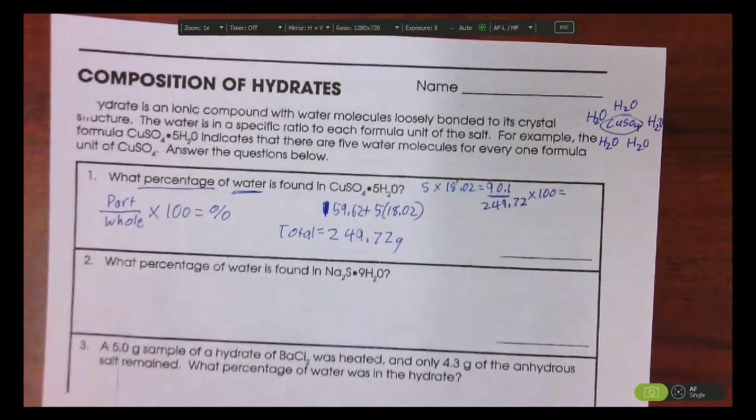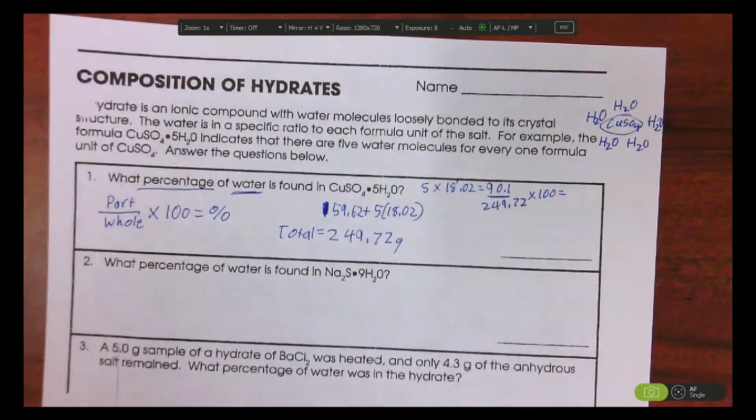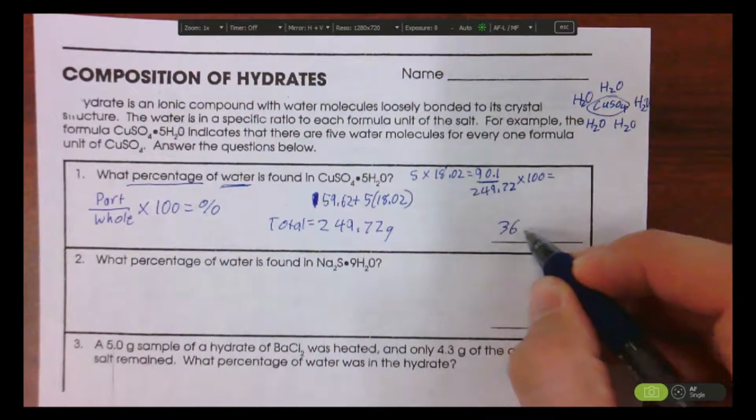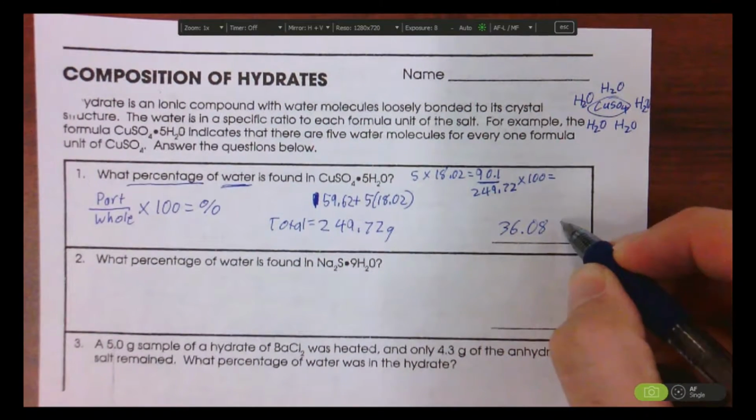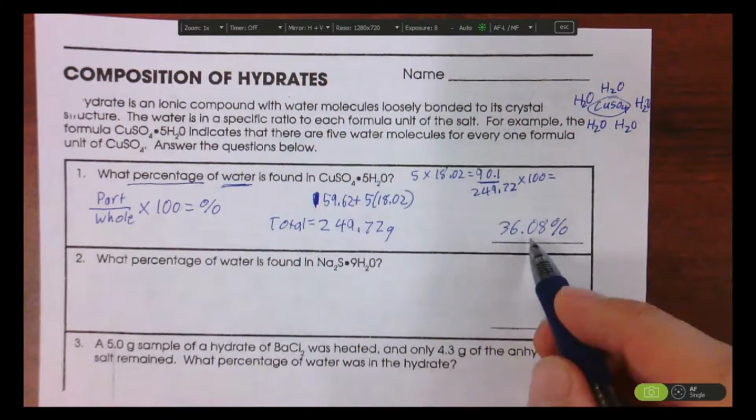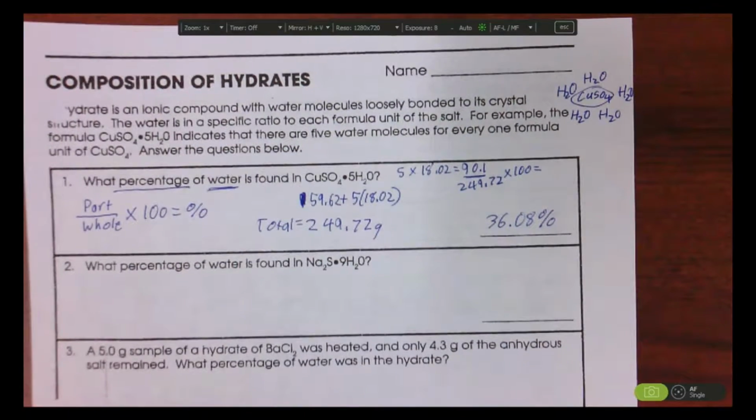Basically, you're trying to figure out how much of that whole compound is water. What percent is water? Why should you care how much percent of water is? Well, think about this. Every fruit, every vegetable has a certain amount of water unless you dehydrated it. Hence the name dehydrate. You remove all the water, which makes it not so perishable. Do you round this? 2 decimals. 36 point, I got 08. But if you got like 36 something, you're good. You gravy.